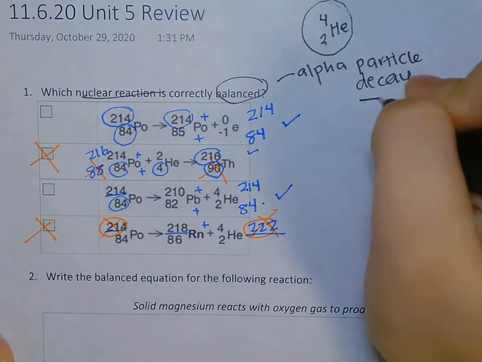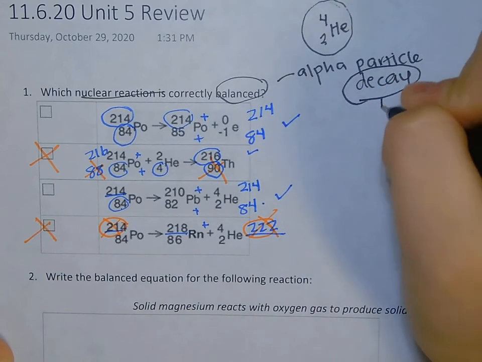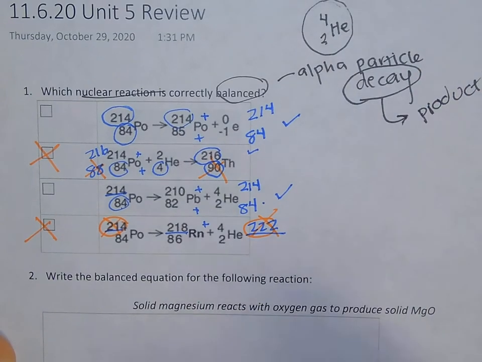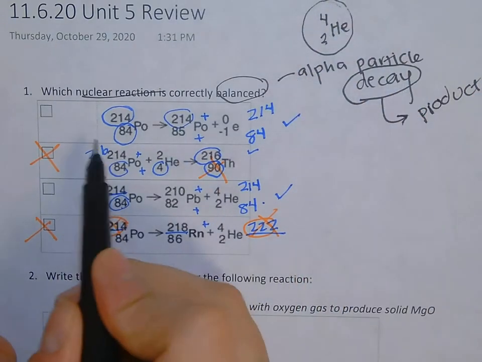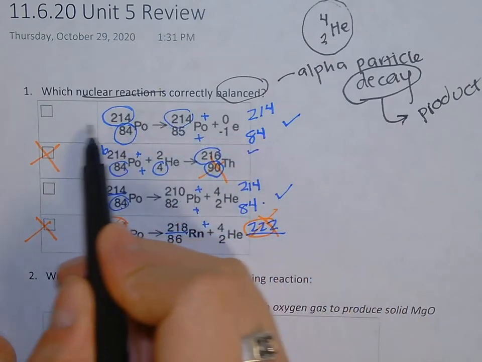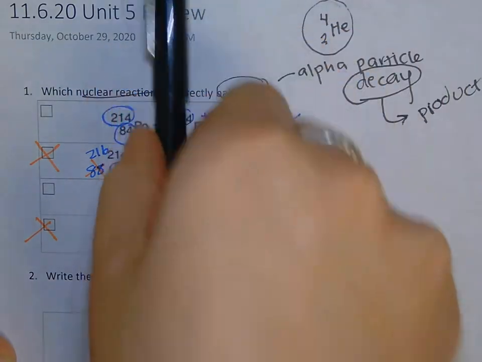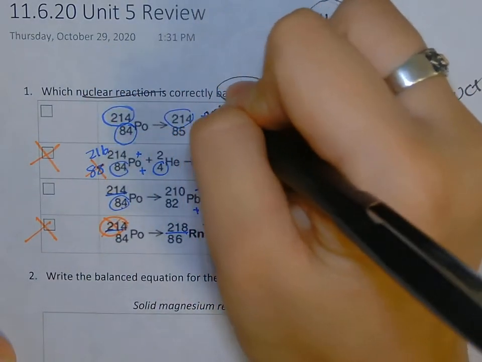Also, we're talking about a decay. When it says decay, it means that my particle is going to be on the product side. So let me go and find that. I need to find this particle. I look at it, there's no alpha particle. There's this beta particle, not alpha though.